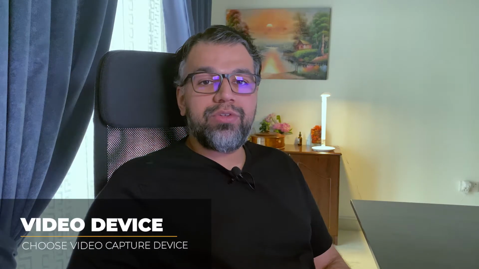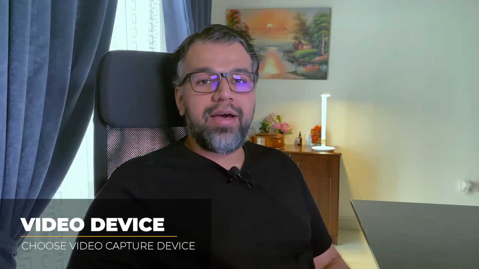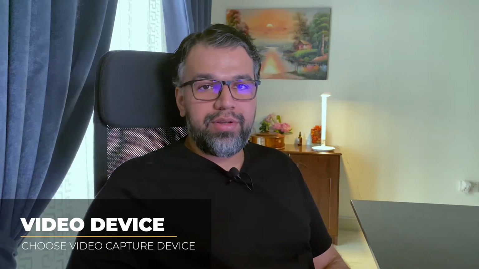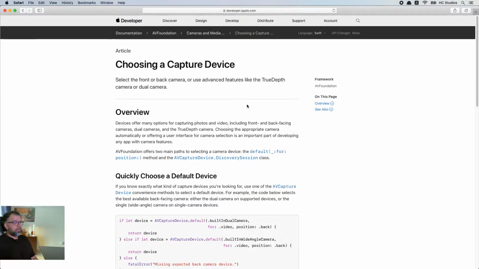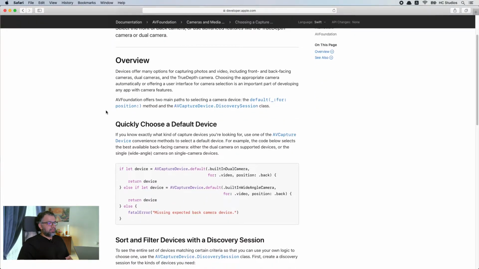Now we need to choose a video capture device, but first we need to have some background information to understand how the different iPhones and iPad devices have different kinds of camera setup on the back side, the rear camera. Under the documentation of choosing a capture device from Apple's developer website, we notice Apple tells us that we can quickly choose a default device.